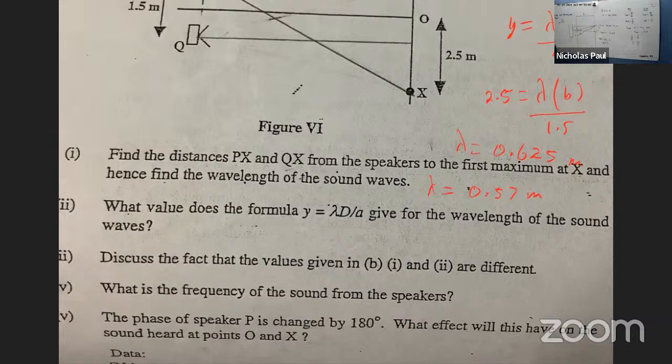Why are the values so different? It's not wrong, it's a little off. But why?